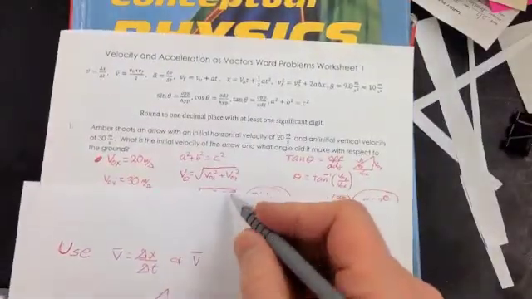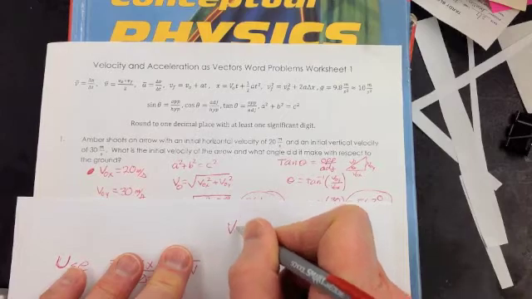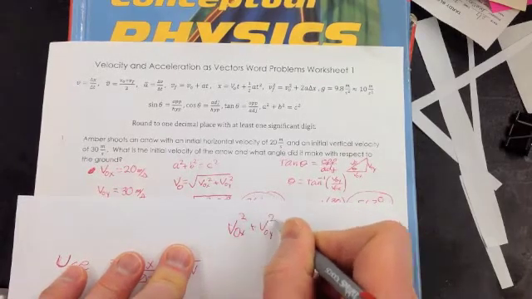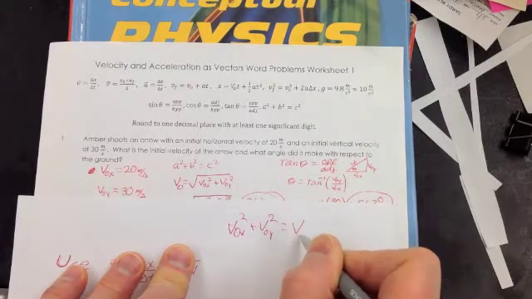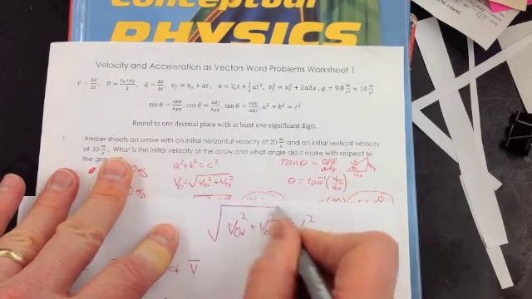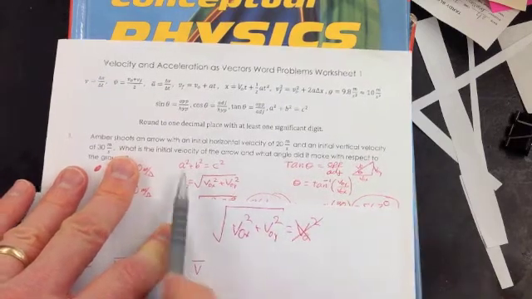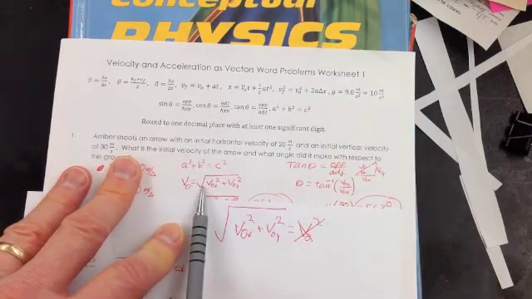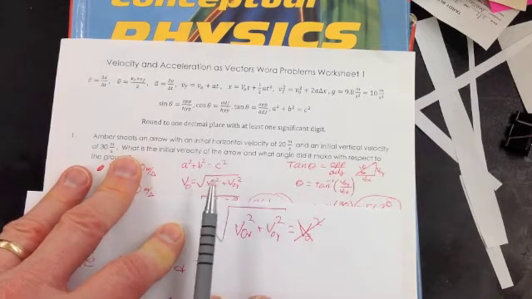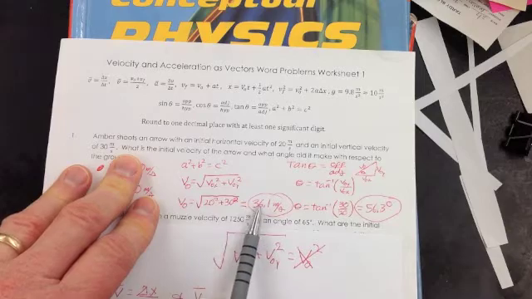I did not show all my steps here, so what I've really done is I've said V naught x squared plus V naught y squared equals V naught squared, and I'm solving for V naught, so I just took the square root. So that's how I got from here to here. I just substituted V naught for C, and this is my A and my B. And then I just plug the numbers in.